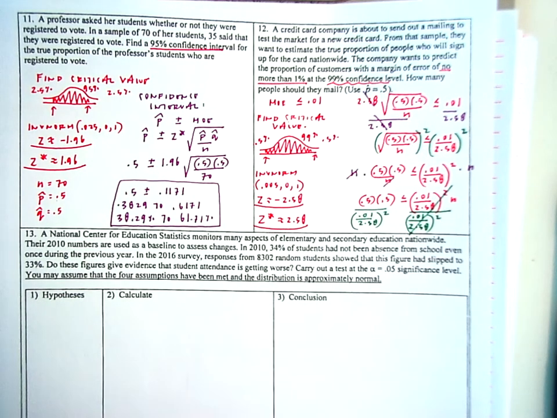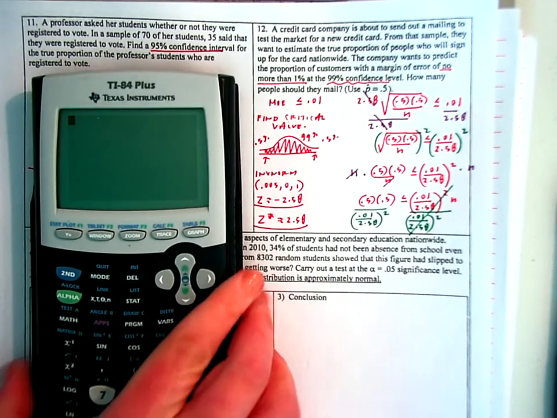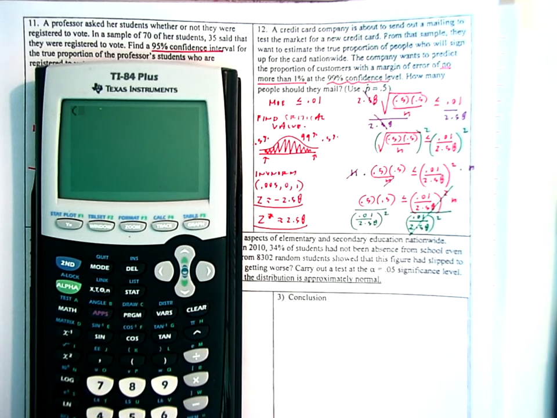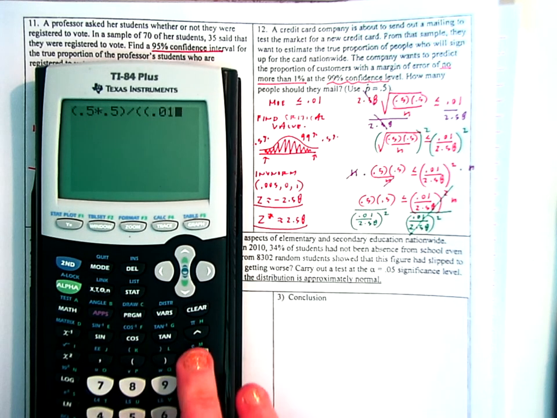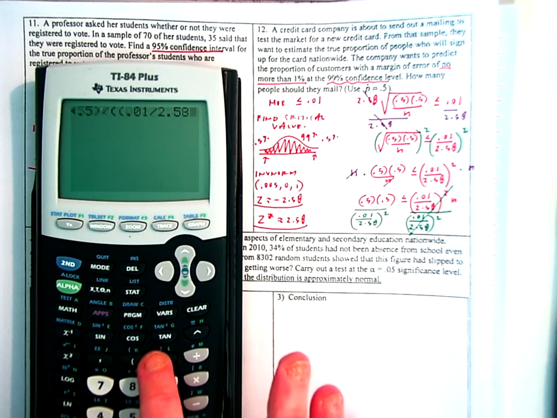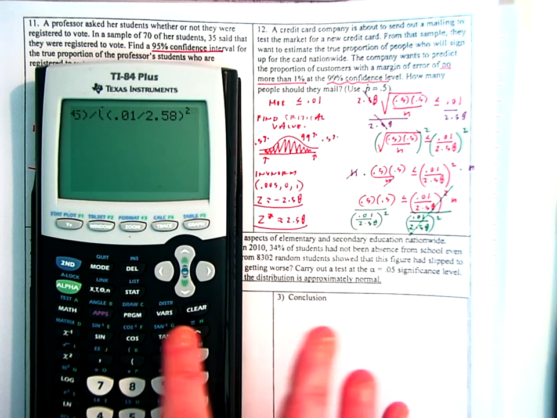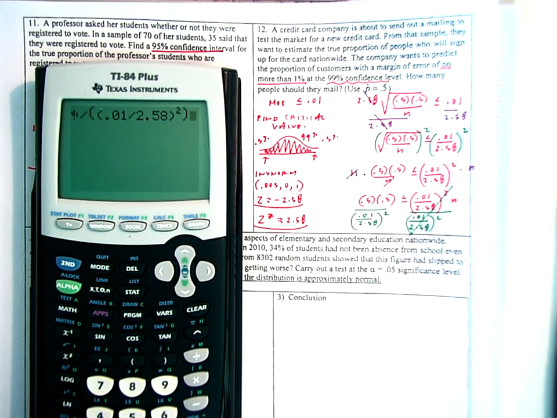So let me type this in. So parentheses, 0.5 times 0.5. There's my numerator. Divided by, I'm going to open two sets of parentheses. So there we go, there's my 2. So I'm going to have 0.01 divided by 2.58, closing parentheses, squaring it, and then closing my outer set, just like that. So when I hit enter here, oh, how lovely. I got an integer value. I love it.